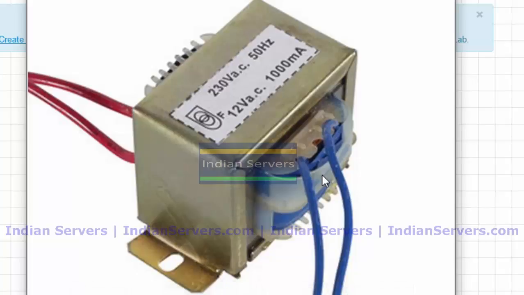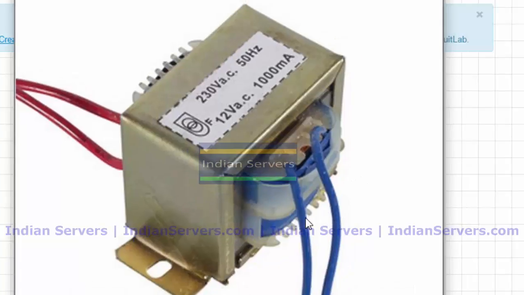You don't know which is input and output, so measure the resistance between these two terminals and these two terminals. The coil with the highest resistance is considered the primary and the coil with the lowest resistance is considered the secondary. Like that we can identify the terminals of the transformer.